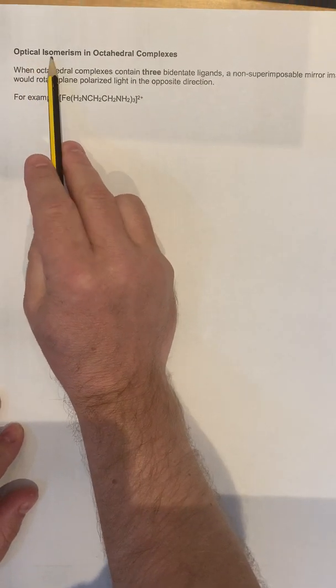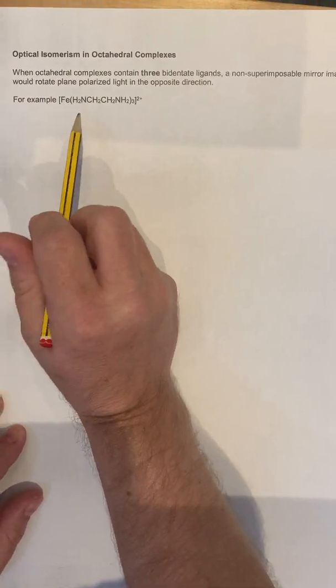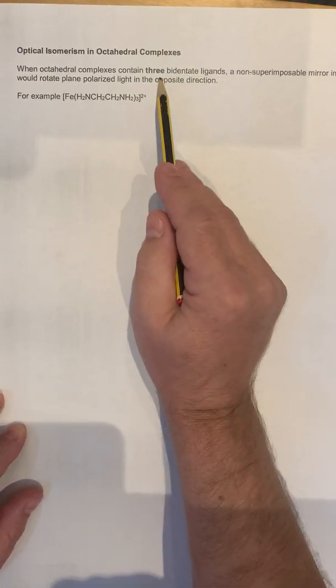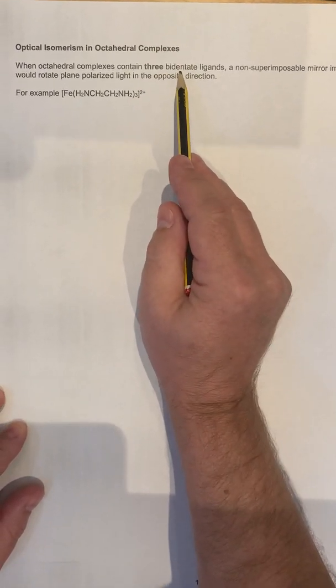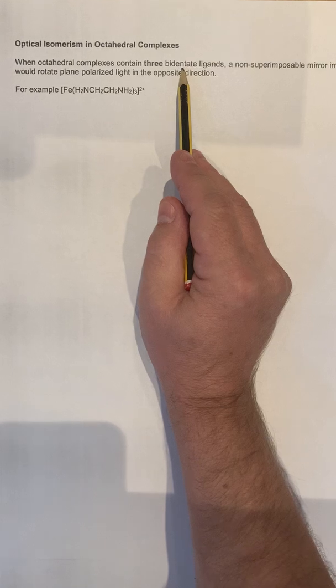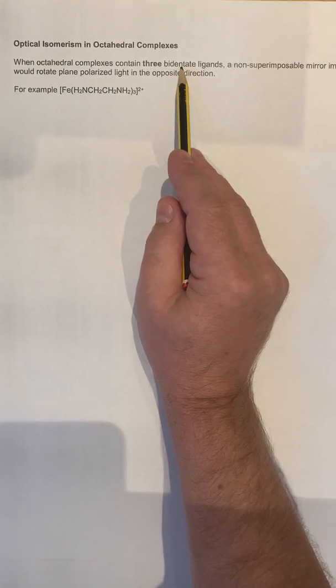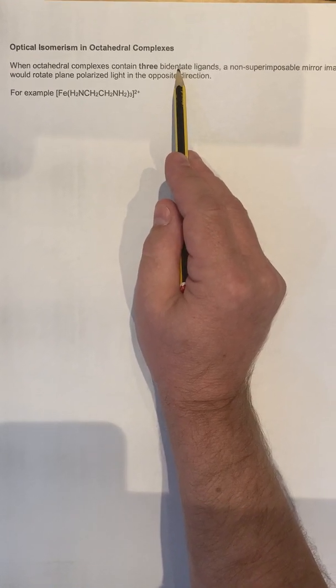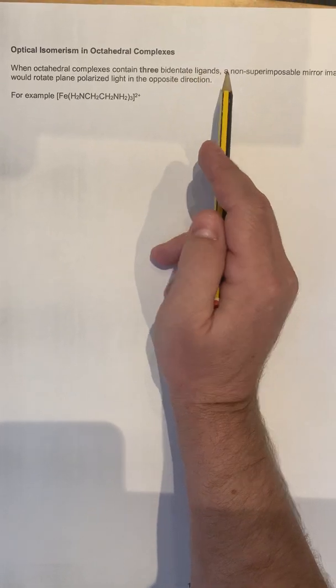complexes. Now, we find this type of isomerism in transition metals where they are bonded to 3 bidentate ligands. So if you remember, a bidentate ligand is one that can donate 2 pairs of electrons to the transition metal ion. So therefore, each ligand will form 2 coordinate bonds to that transition metal.